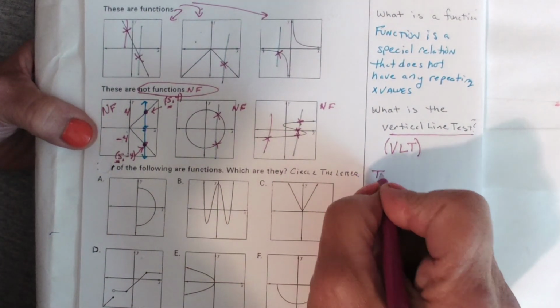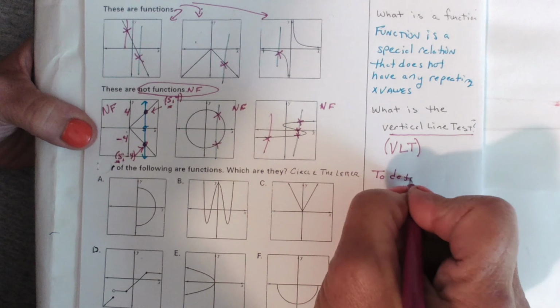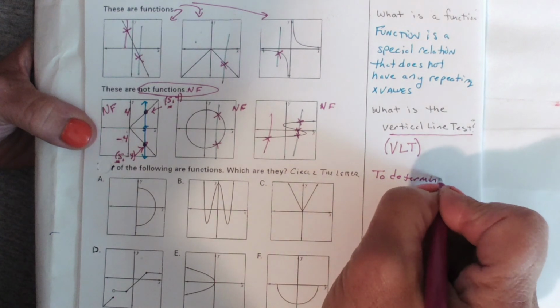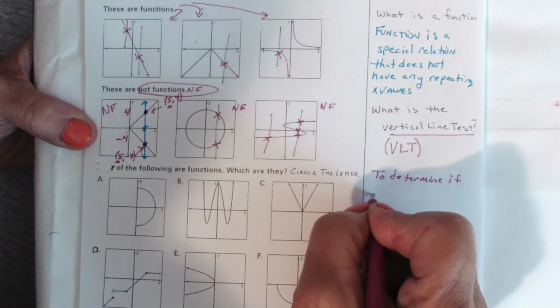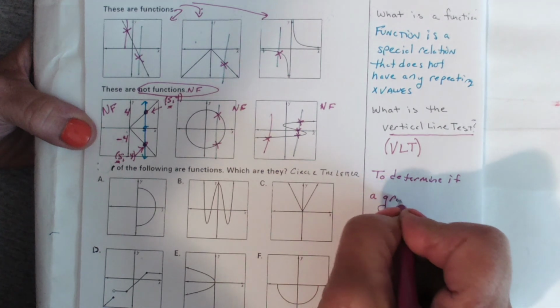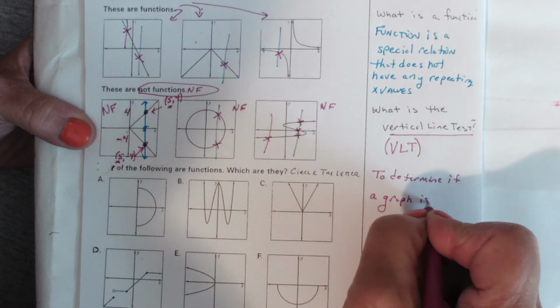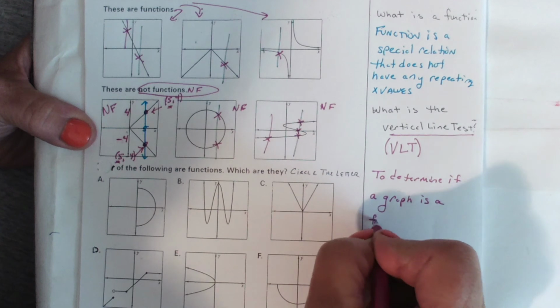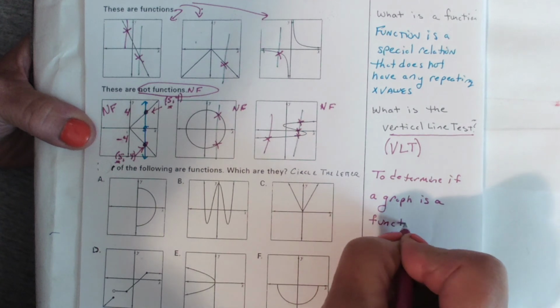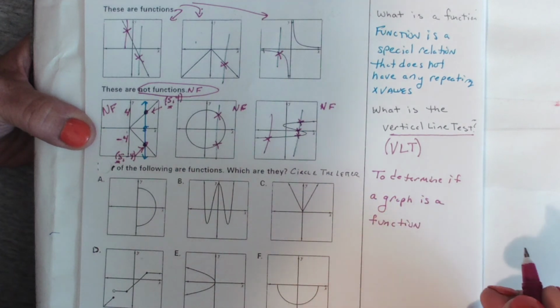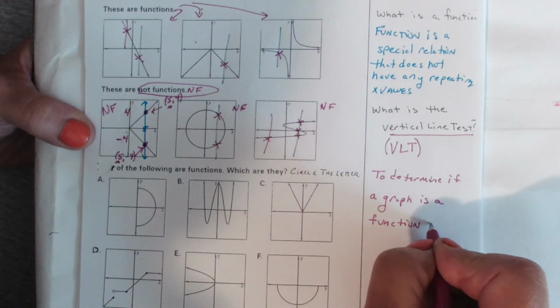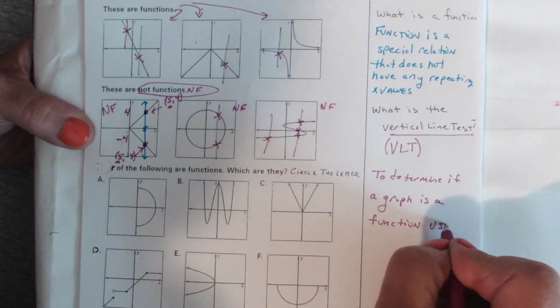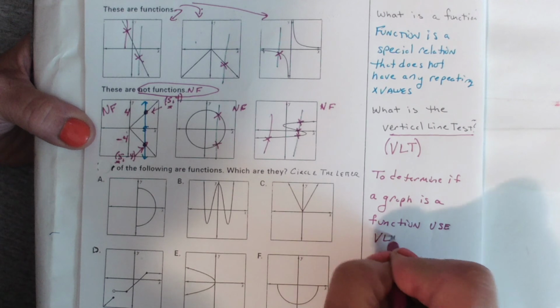So, to determine if a graph is a function, use VLT.